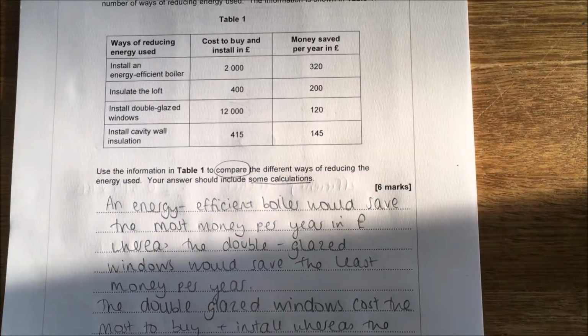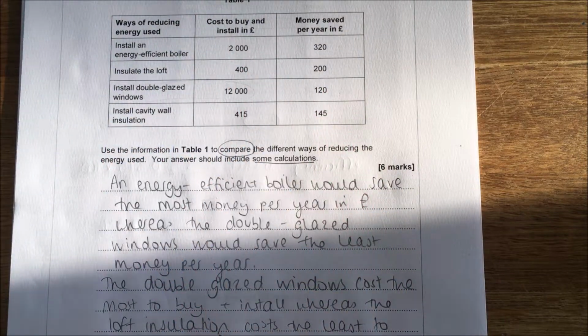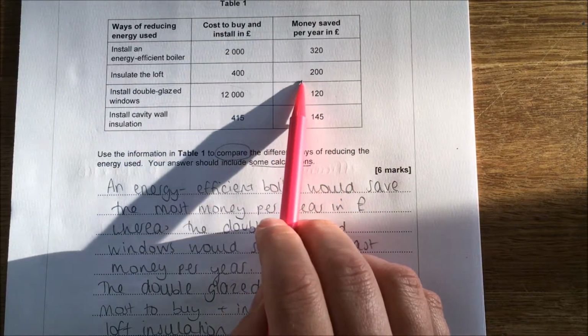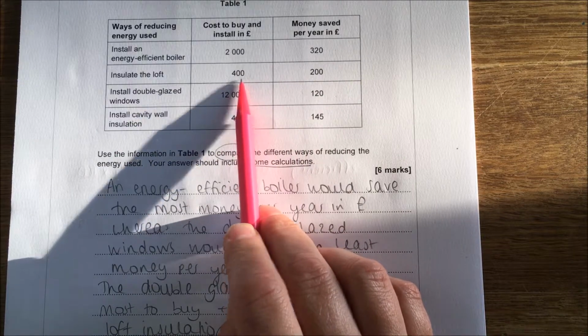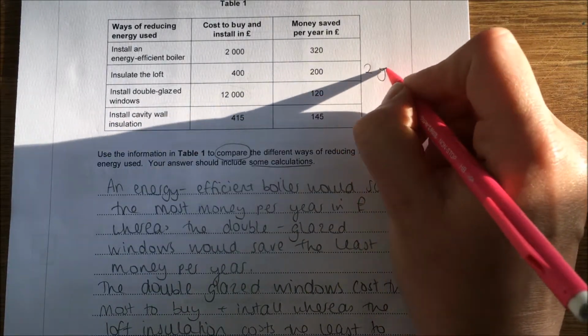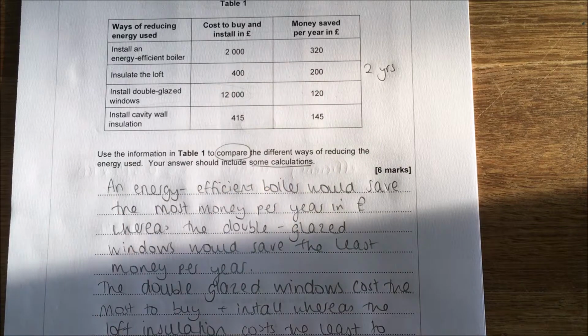Now, one of these things, when we're looking at energy and it costs to put something in and the amount of money saved, we probably need to calculate some payback time. So for example, if we look at the loft insulation, it's going to save us £200 per year, but it costs us £400 in the first place. So the payback time here is 2 years. So in 2 years, I will have paid back the money that it's cost me to install in my savings. That's quite an efficient method, okay?